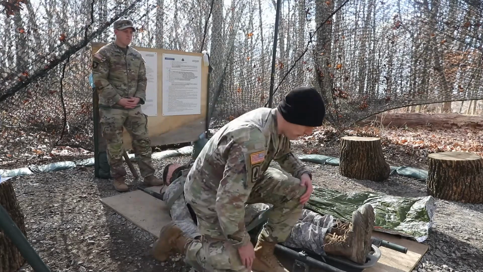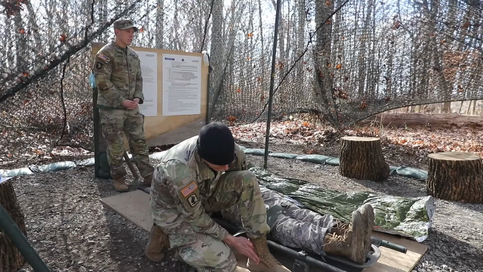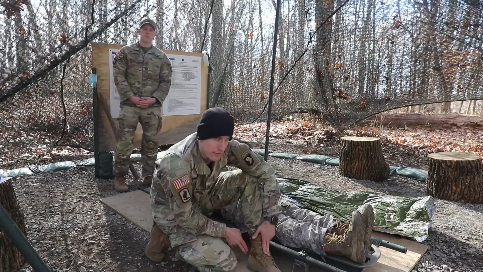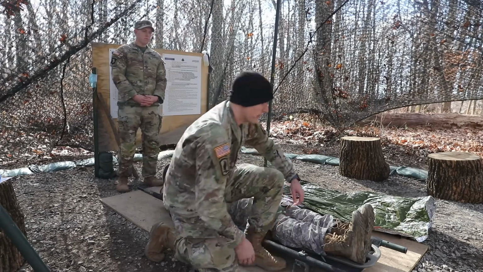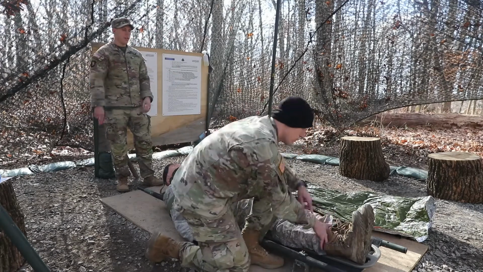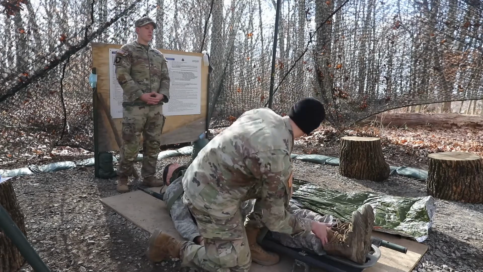For checking the pulse on the foot, we're not looking for a pulse check on the sides of the foot. We're looking for it on the top of the foot. So you'll slide your hand down past the laces and feel that pulse on the top of the foot. Remember, 2 fingers, skin to skin, no thumb. You do not feel a pulse.